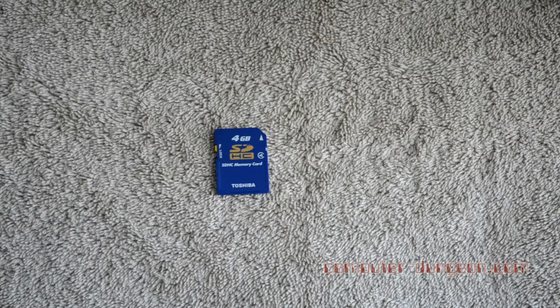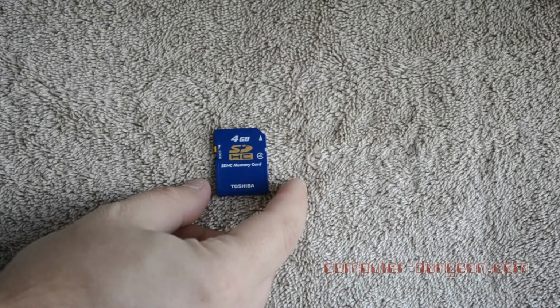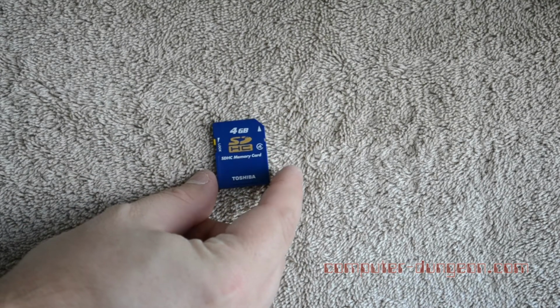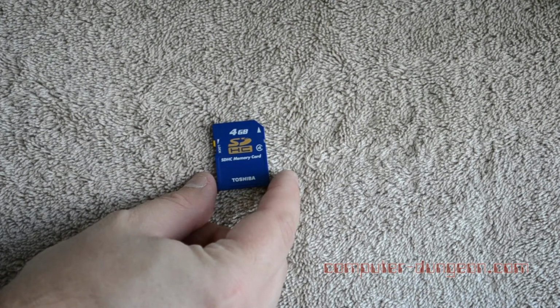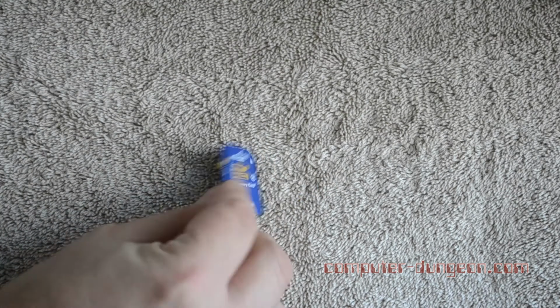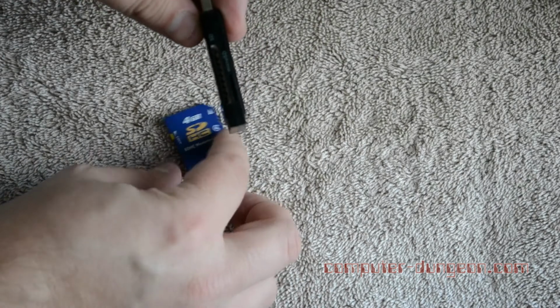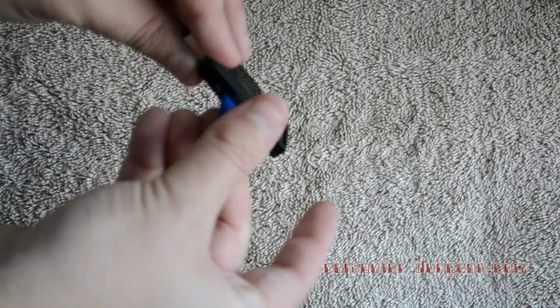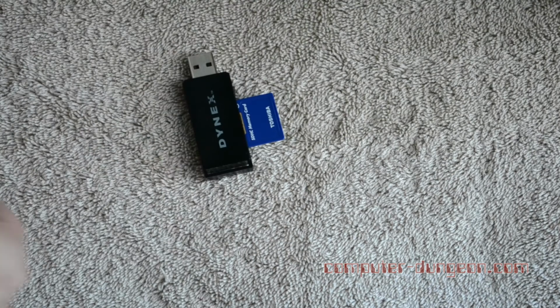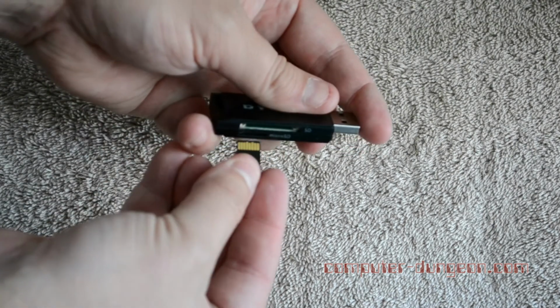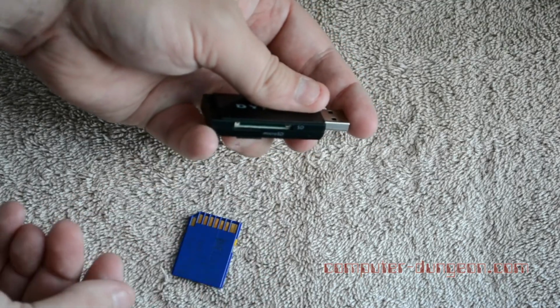This is the second in our AOID series, the Always On Information Display. You're going to have to take your SD card and hook it into the computer somehow. A lot of laptops will have an SD card reader, and that's fine, but if you don't have one, you need something like this that can read SD cards through the USB. Also, some of them have little micro SD slots that work just the same, like that.